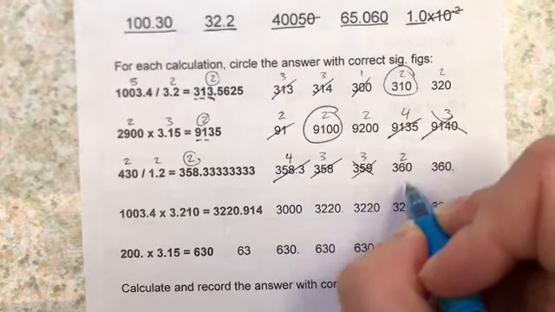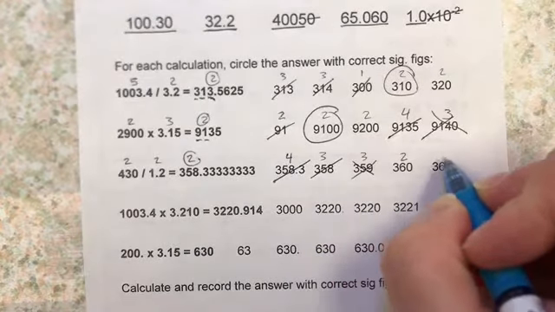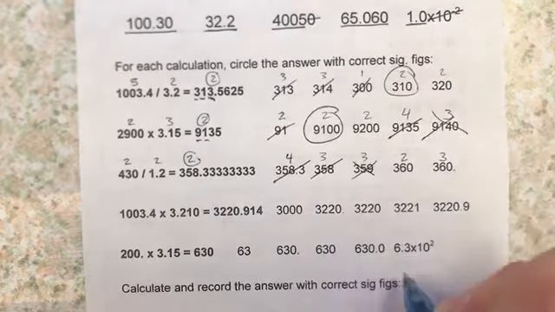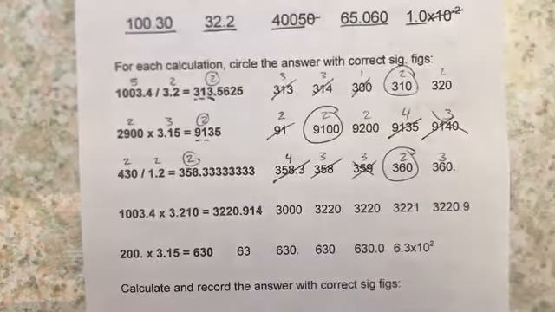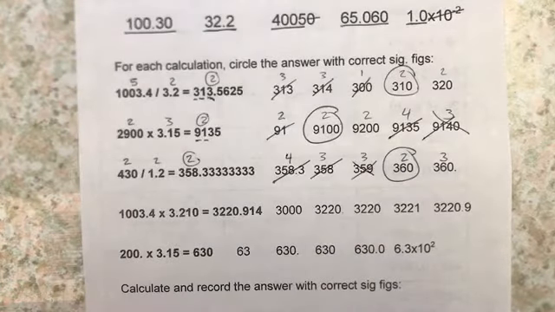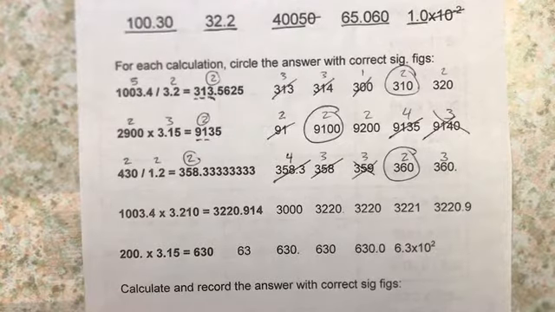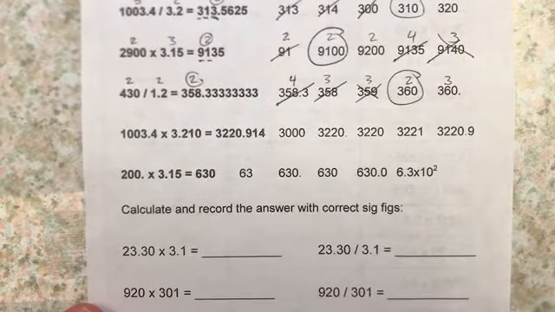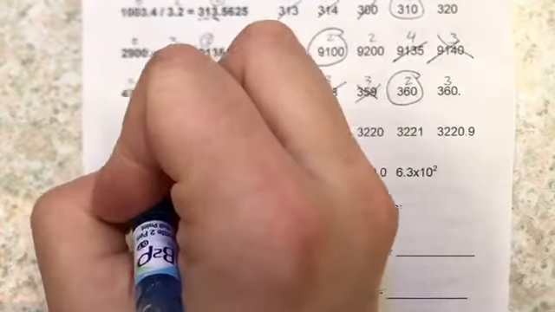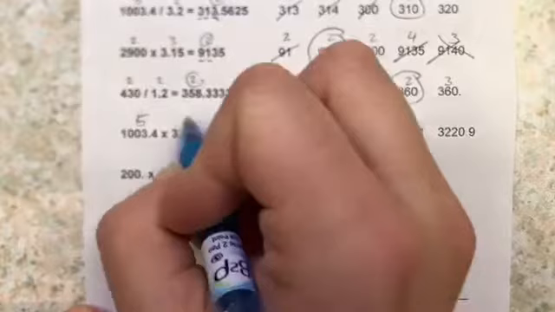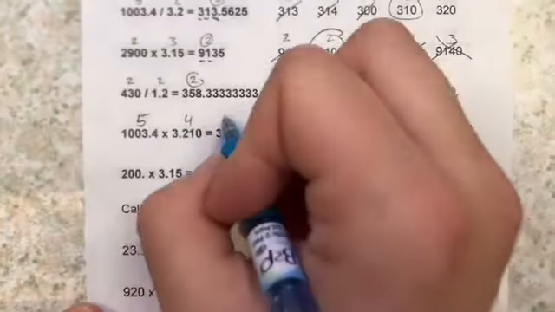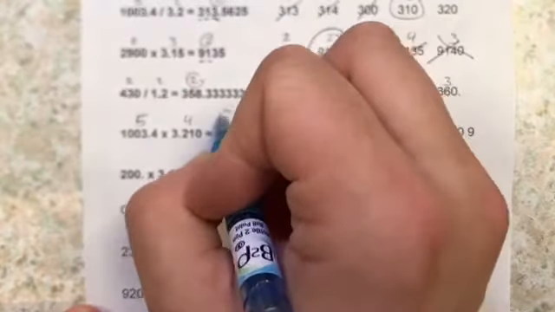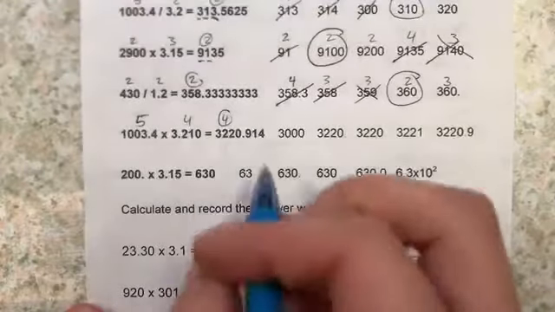360 has 2 significant figures. 360 with a decimal point has 3 significant figures. So, there it is. No decimal point. 2 significant figures. Next, 1003.4 multiplied by 3.210. This has 5 significant figures. This number has 4 significant figures. So our answer needs to have the smaller of the 2, which is 4. Our answer needs to have 4 significant figures.